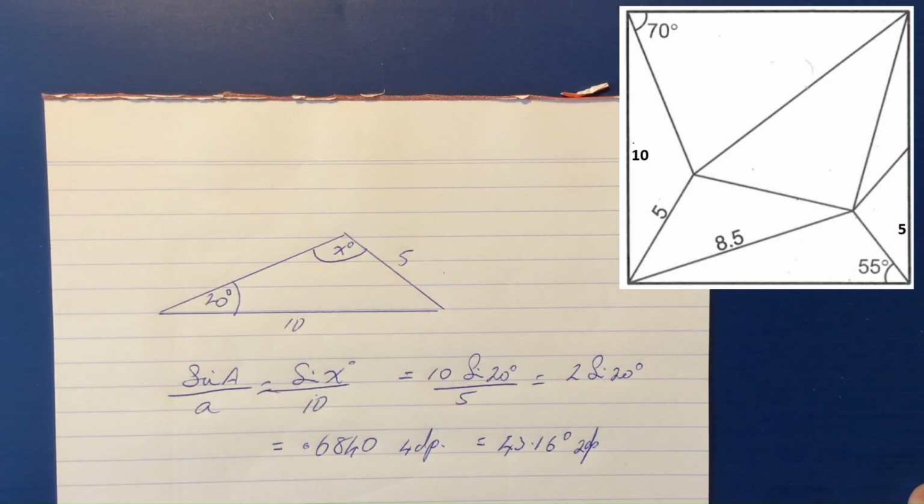So, why do we get this? Well, if I do a quick calculation on my trusty calculator, if I take 180 degrees and subtract 43.16 degrees from it, I get 136 degrees and some change.